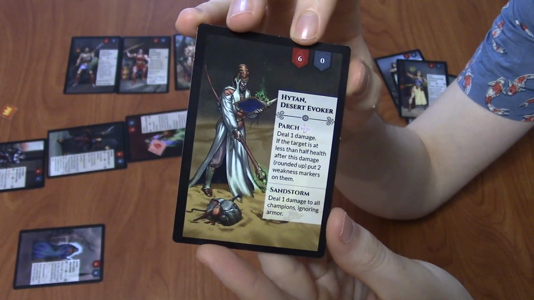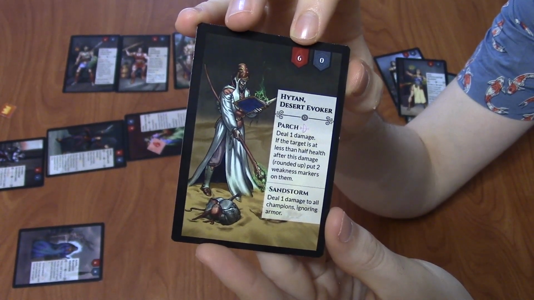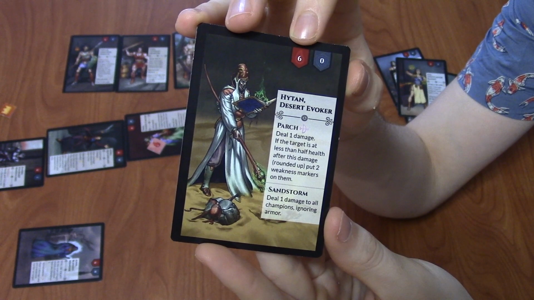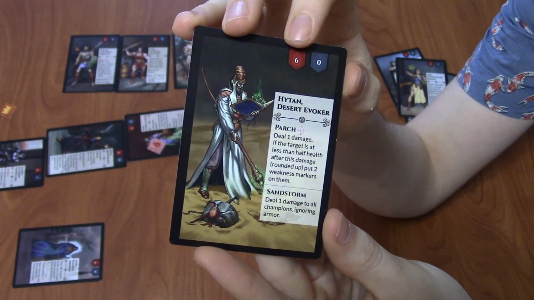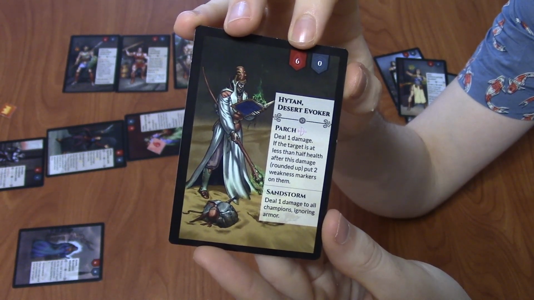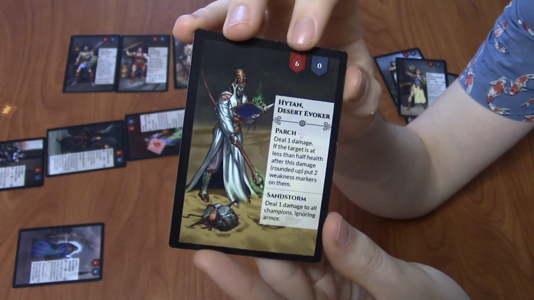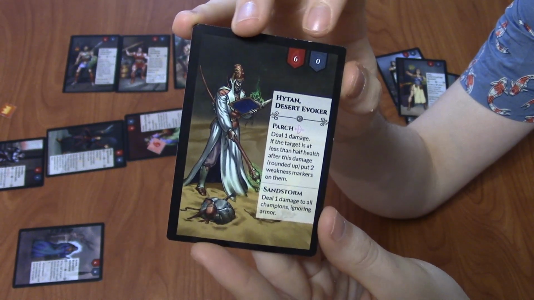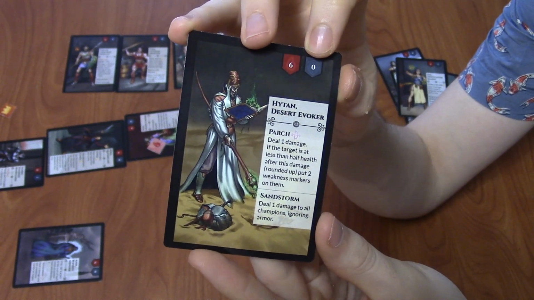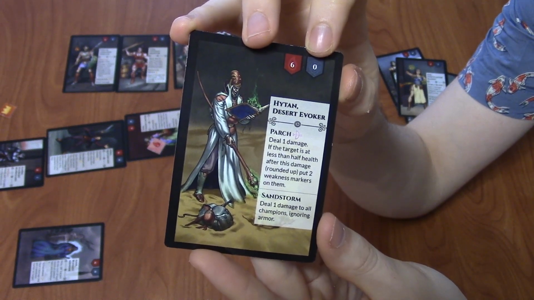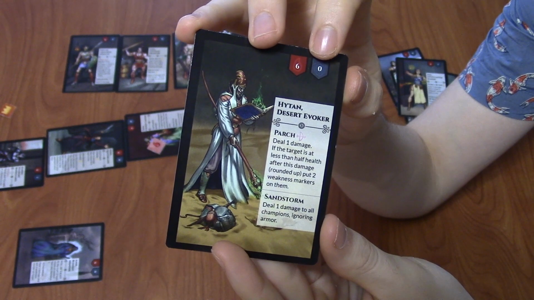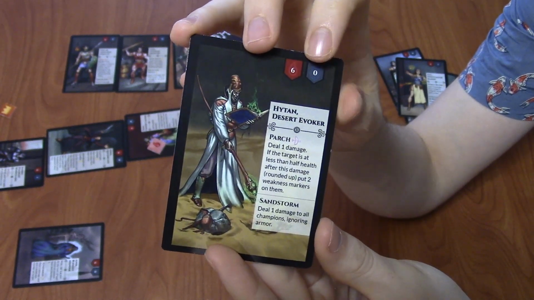So champions have a health value up here, which shows how much damage they can take before becoming mortally wounded. In Battles of Ohnon, champions don't immediately die when they take as much damage as they have health, but at the end of the round, mortally wounded champions will be killed off. An armor value here shows how much oncoming damage is reduced by. For a lot of champions, it's 0.